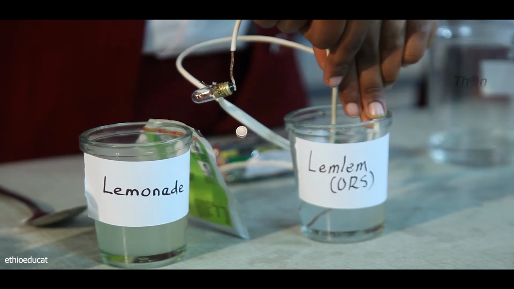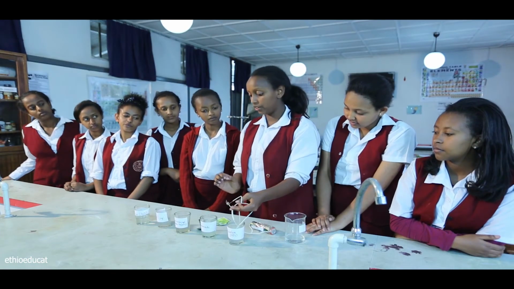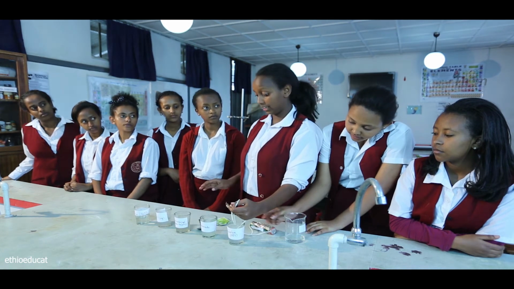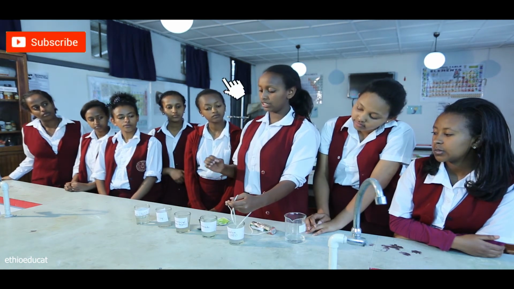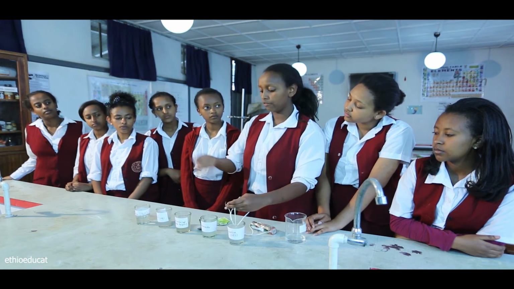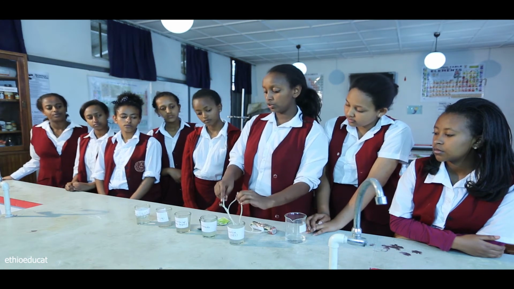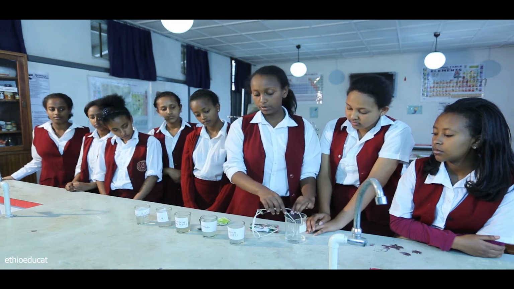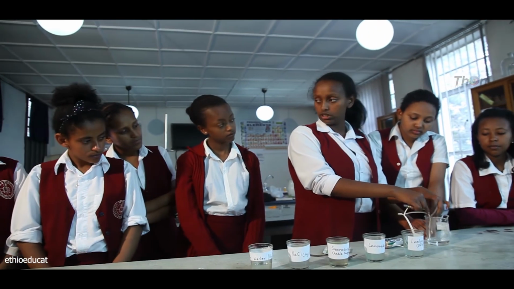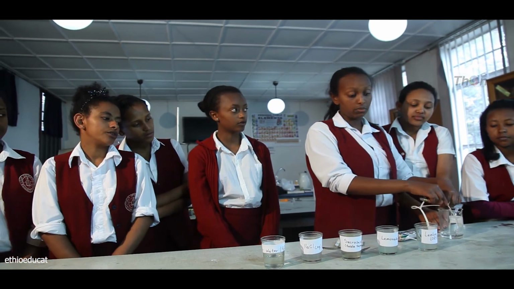So we have seen a very, very dim light. That means earlier we didn't see any light. So now that we saw a very dim light, it means if we keep on adding to the concentration of the ORS, we'll have a brighter light. So we can generalize that ORS is an electrolyte, meaning that the constituents that it has are ionically bonded.